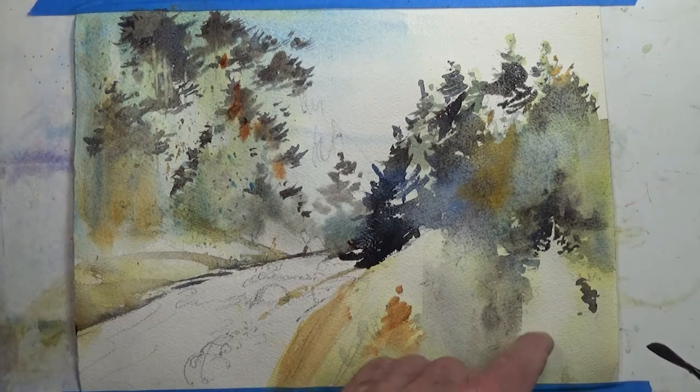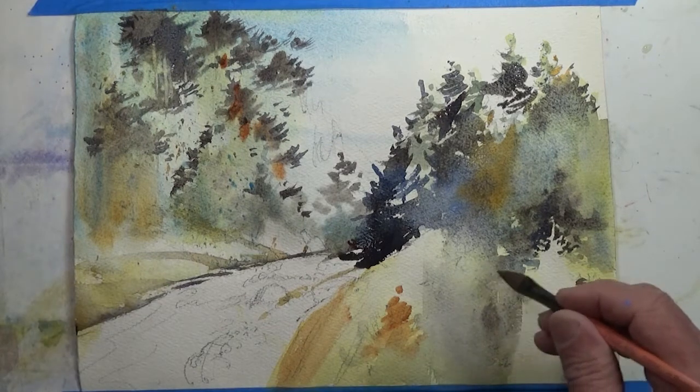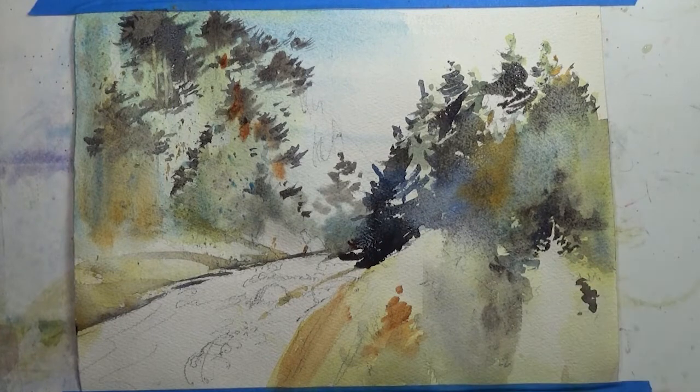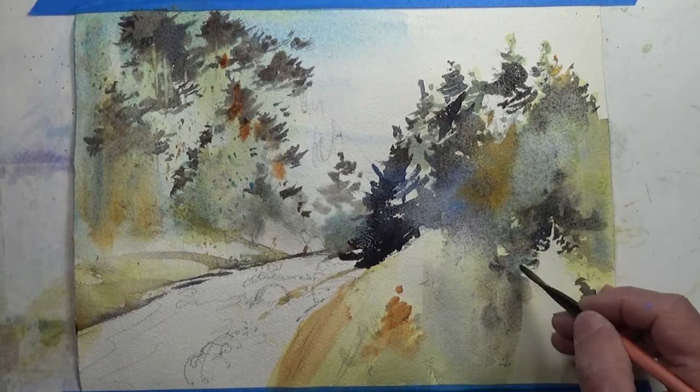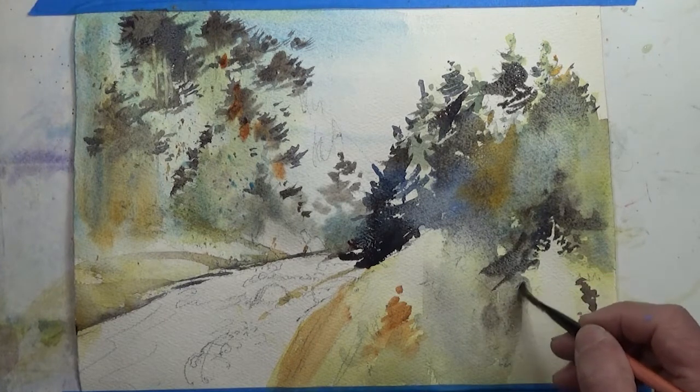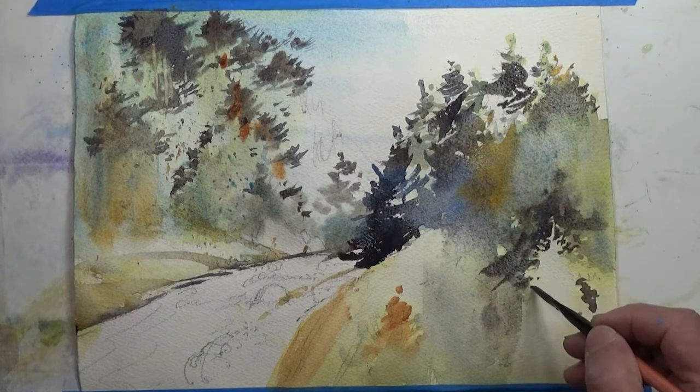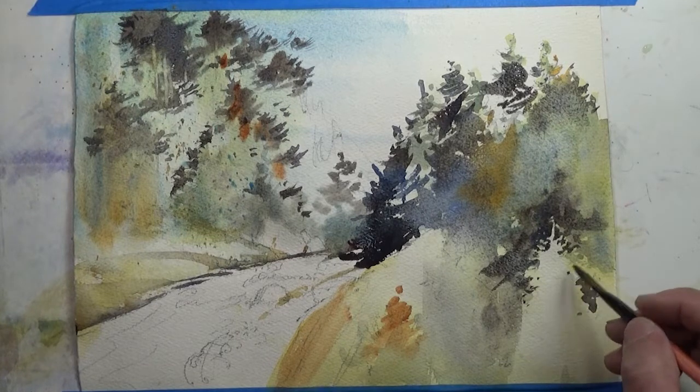If I want to make this tree here a light tree, then I've got to be able to build around it, right? So what I'm going to do is just sort of paint negative shapes in here. And we'll splatter a little bit more in there too.